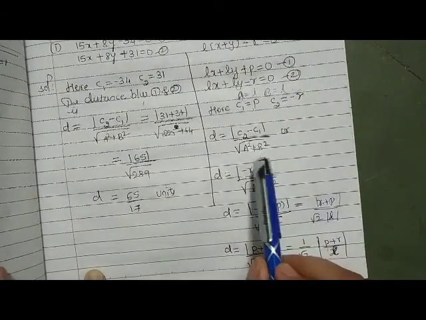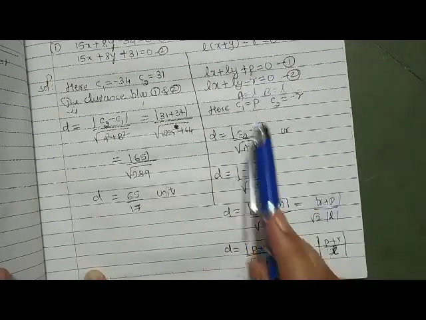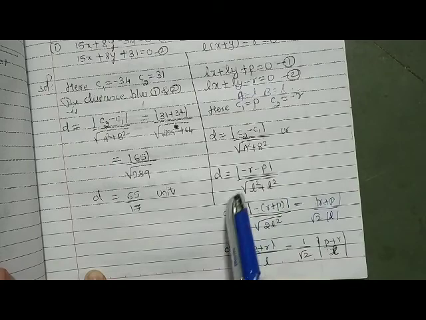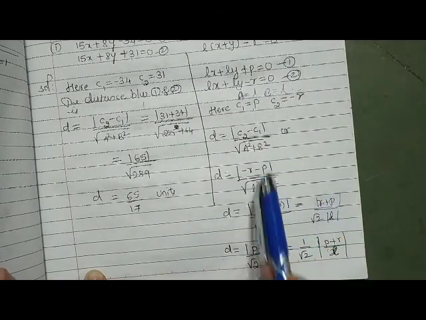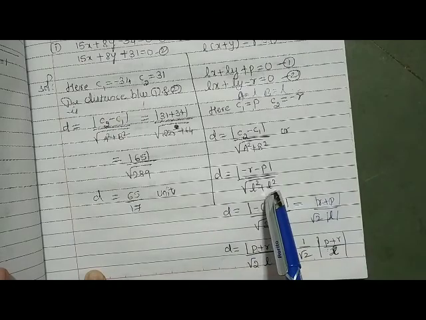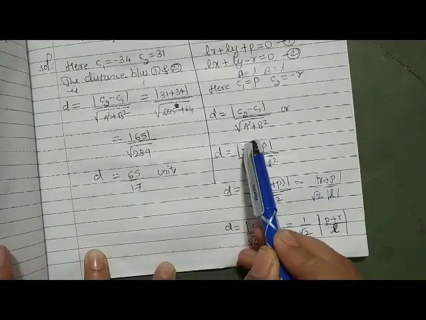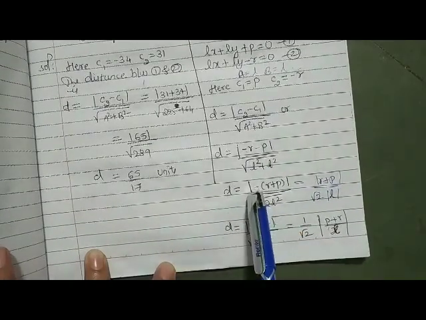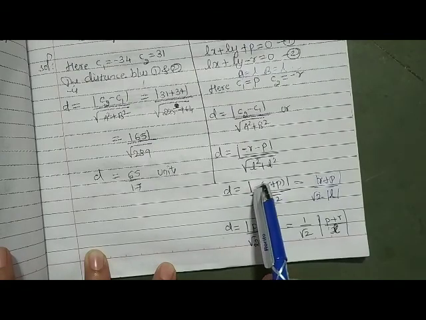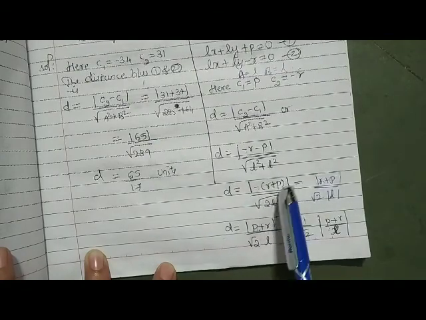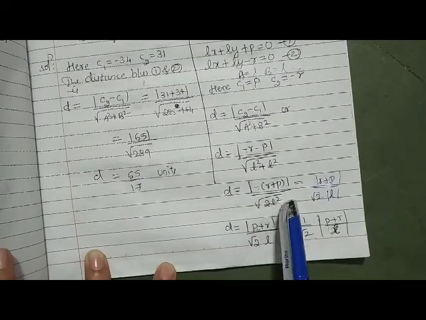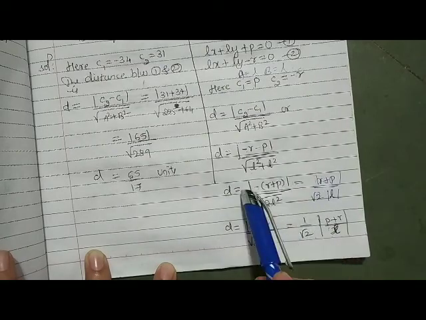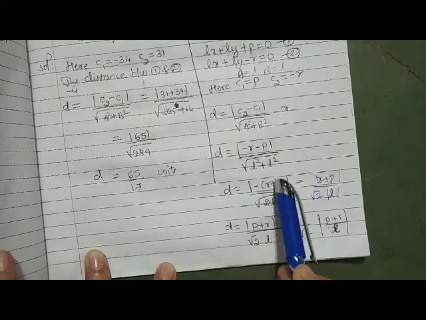Therefore distance between two parallel lines is given by C2 minus C1 divided by root of A square plus B square. C2 is minus r, C1 is p, so minus r minus p divided by root of A square plus B square, which is l square plus l square. So here we'll take minus common. If we take minus common, we have r plus p divided by root of 2l square.